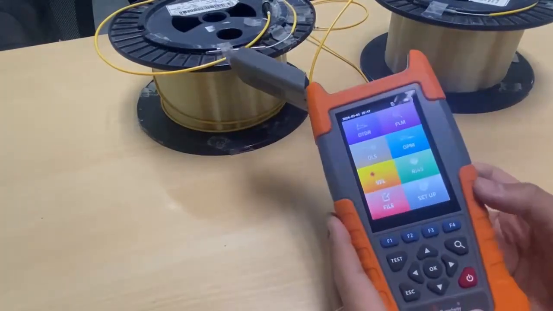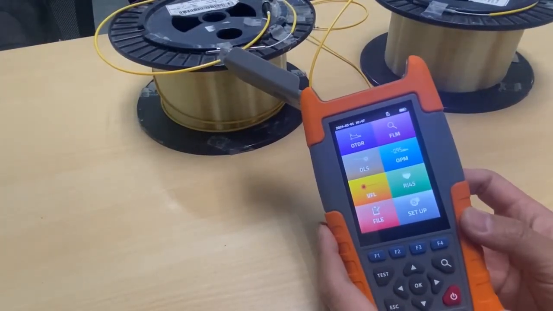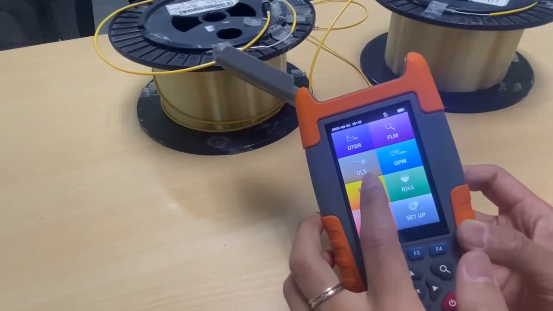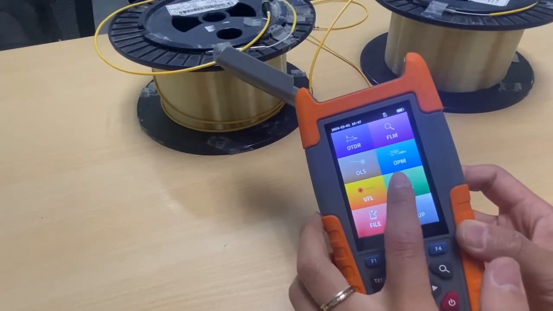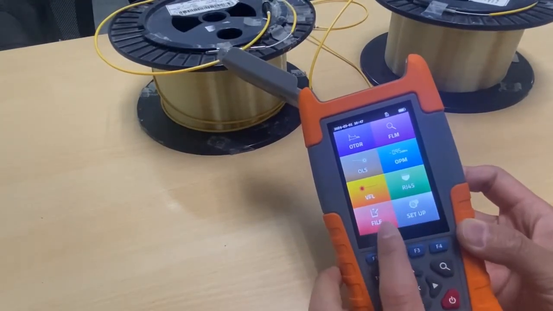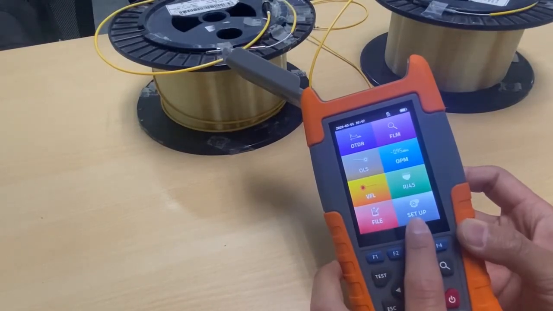Hello, this is FHO1000 OTDR. It has OTDR function, fiber link map function, stable light source, power meter, VFO, RJ45 sequence test, file storage, and machine setup.